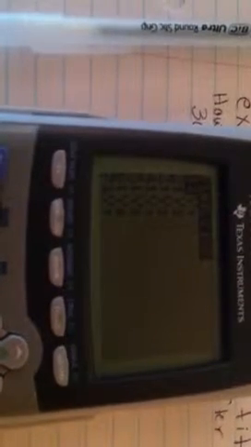Now, you don't have to do this part, but if you don't, then you can't use the next function that I want to do. So I want to just store the equation that's going to be made into my y equals. So I'm going to hit Vars, and then I'm going to move to Y-Vars and hit Enter. And I want to put it into Y1, so I'll hit Enter again. And then go to Calculate and hit Enter.